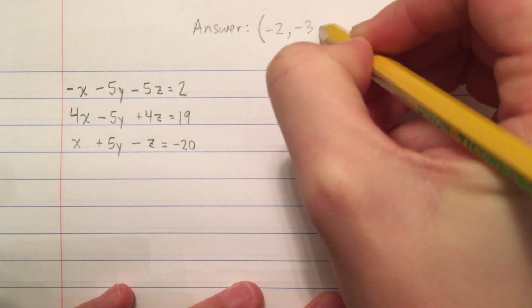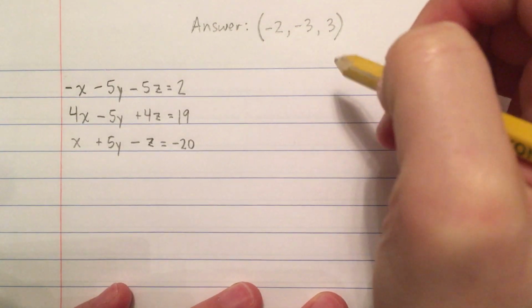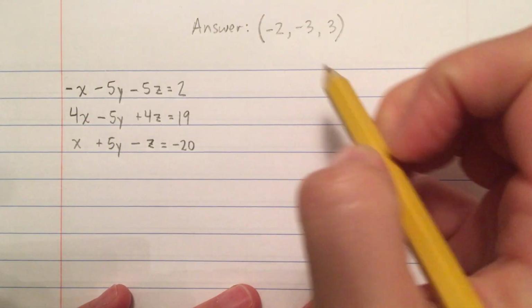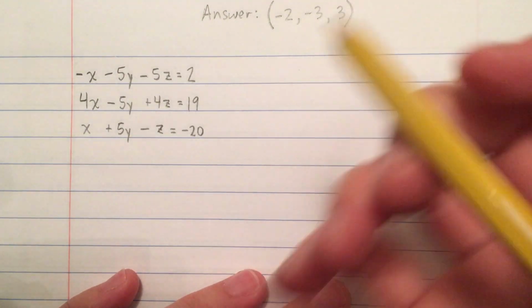But what's nice about having the answer here is if I do make a mistake in the middle, I don't have to finish the whole problem. I'll realize right away, oh, I got the x value wrong, so let me go back and find my mistake before I finish the entire problem. Okay, so there's my answer, right?